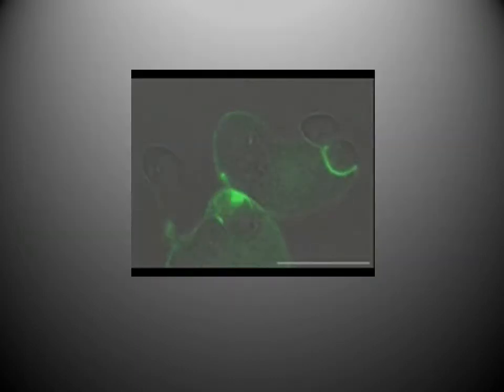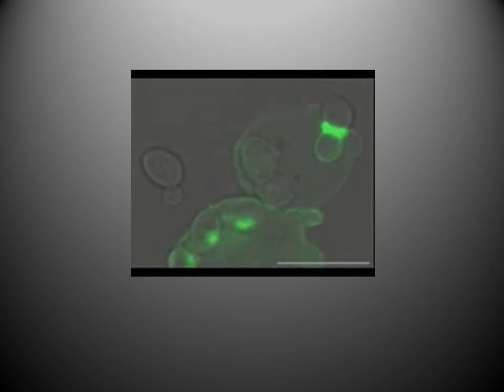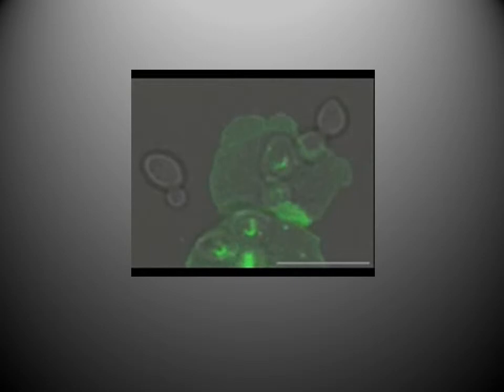And this is actually a video of that figure. So the arrows point to the budded yeast cells, and again it first interacts with the budded yeast cell on the right. There's actually a strong accumulation of actin at the neck or the constricted region of the budded yeast cell.